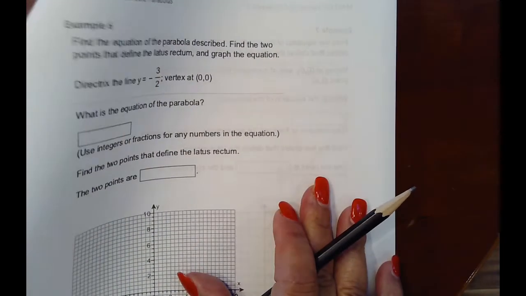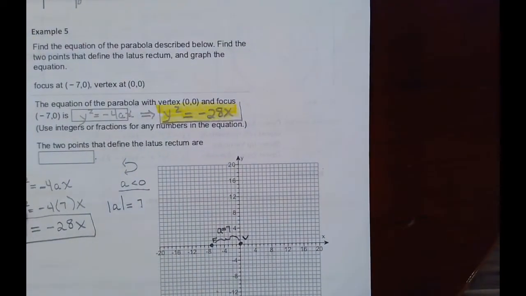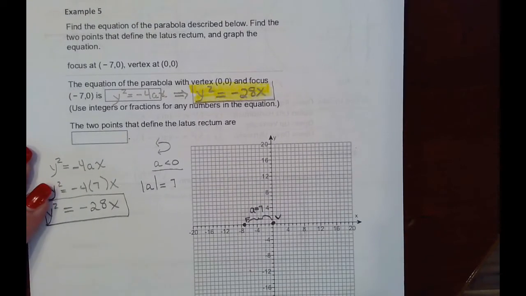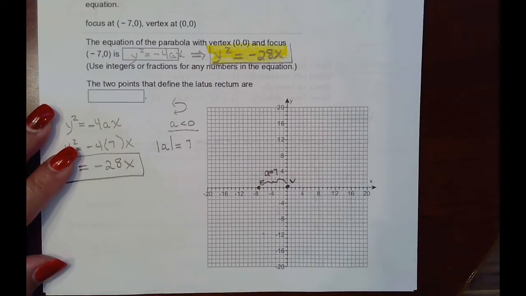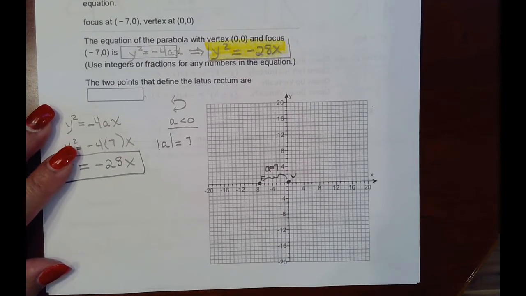I want to make sure that I gave all answers for example 5. I think I gave everything they asked for. Let me just check that real quick. Oh, no, I didn't. I thought I left something off. Okay, so the 2 points that define the lattice rectum. Let's just continue with this one before we go on. Okay, the 2 points that define the lattice rectum.